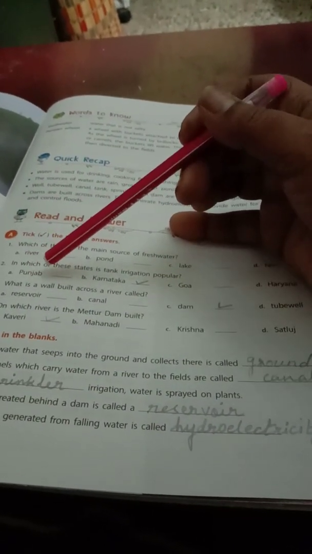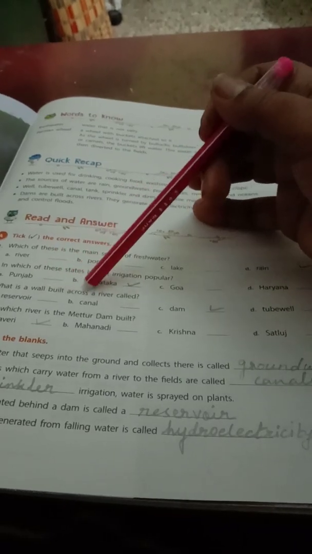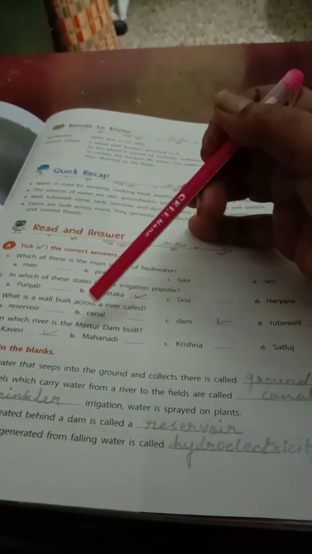What is a wall built across a river called? A, reservoir. B, canal. C, dam. D, tube well. Which is the right answer? Yes, children, C, dam is the right answer.